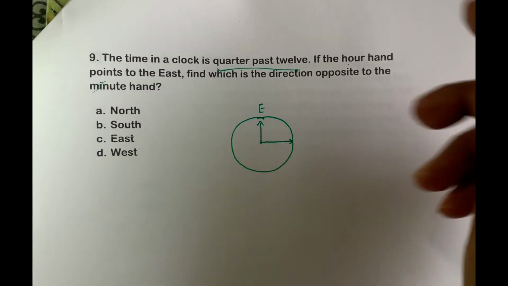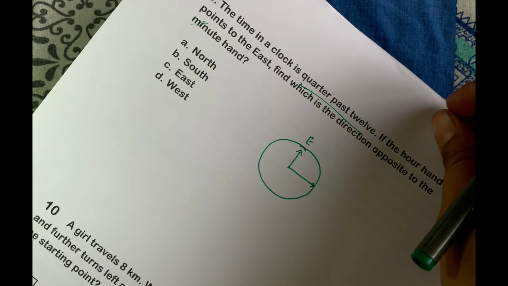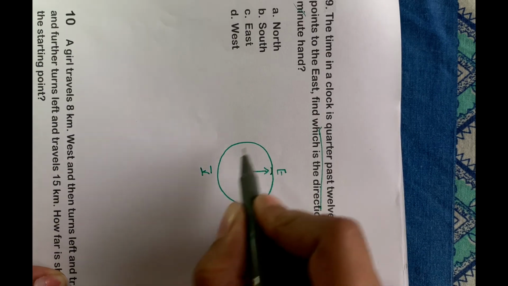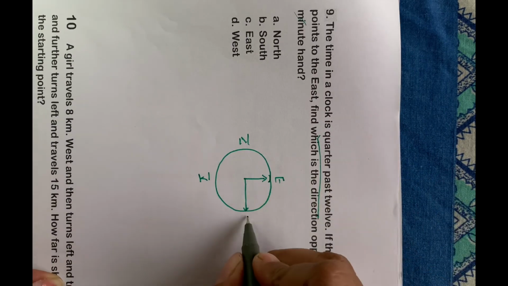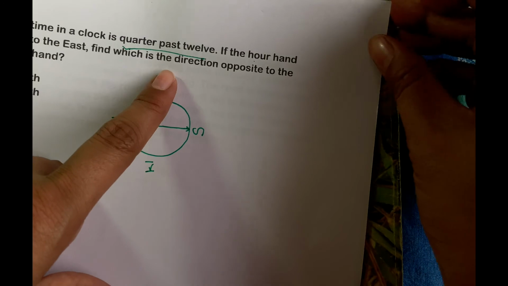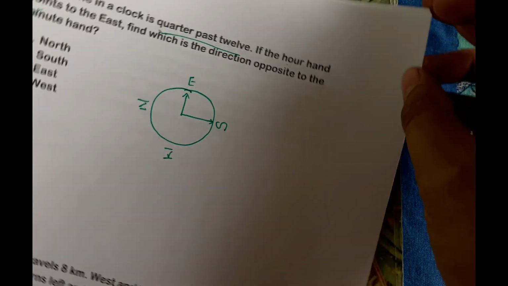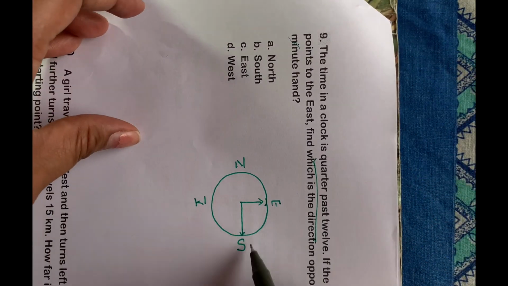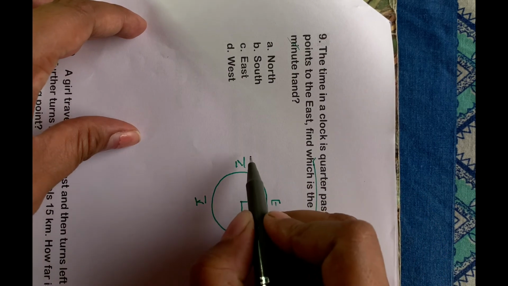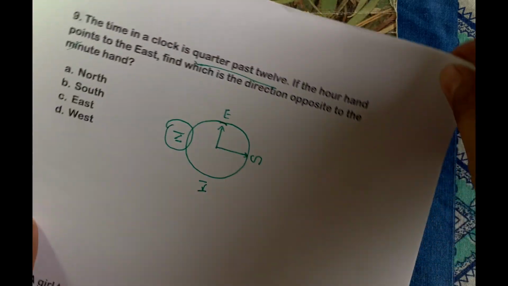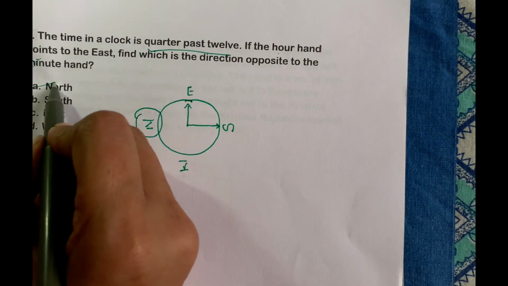So if this is east, just twist it like this. See, if this is east, then this should be west and this should be north and this should be south. The question they have asked is, what is the direction opposite to the minute hand? So here is the minute hand, which is to the south. Opposite to the direction of the minute hand is this direction, that is the north, and hence the answer is north.